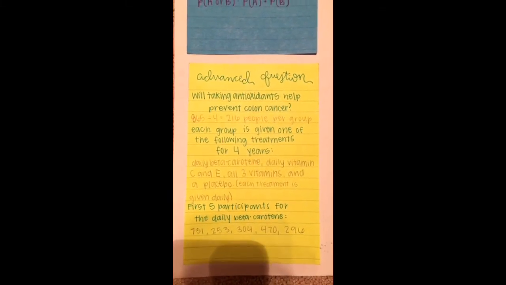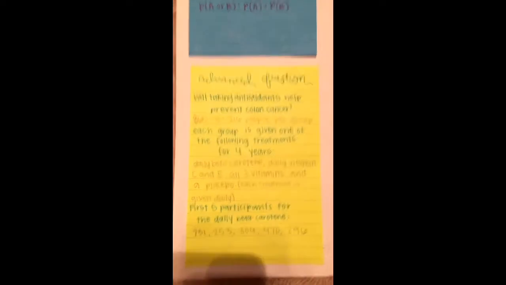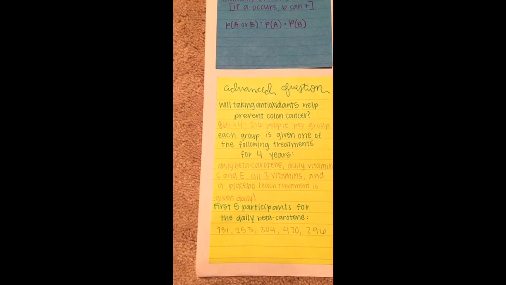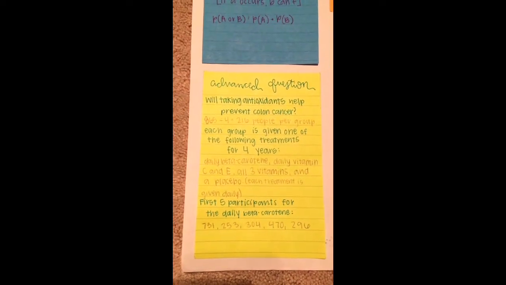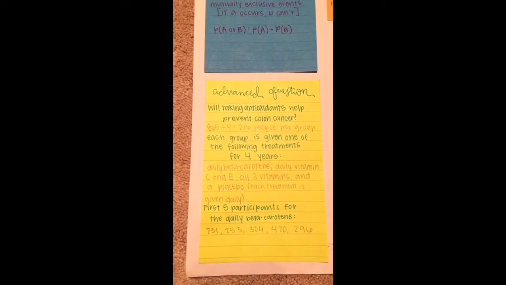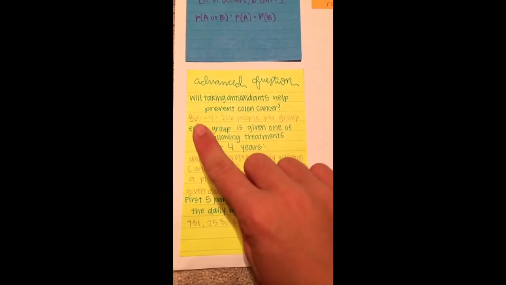Alright, part B of this question asks us to outline the design. So here I've listed just how I would set up the experiment. The participants needed to be divided into 4 groups in order to have enough people to take each of the treatments. So I just took the total number, 865, and divided it by 4.